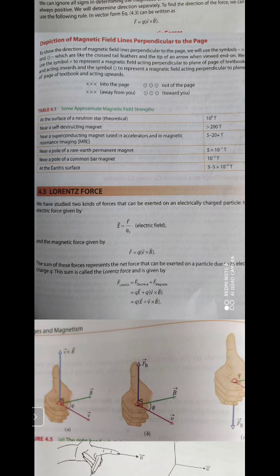Here is a table which shows the approximate magnetic field strengths. At the surface of a neutron star, theoretically it has been found that the magnetic field strength is 10 raised to power 8 Tesla.